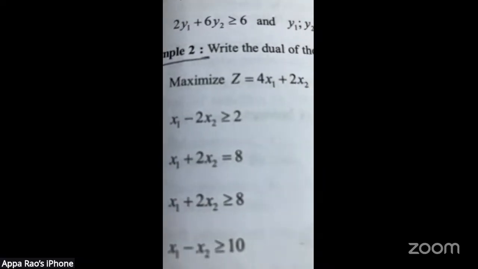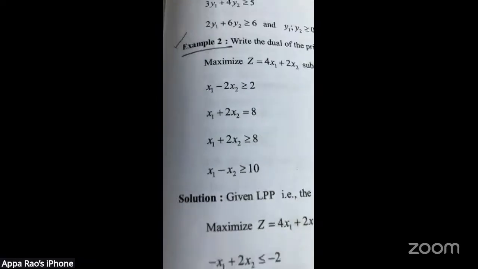Example 2. Write the dual of the primal LPP. Maximize z equal to 4x1 plus 2x2 subject to x1 minus 2x2 greater than or equal to 2, x1 plus 2x2 equal to 8, x1 plus 2x2 greater than or equal to 8, x1 minus x2 greater than or equal to 10.